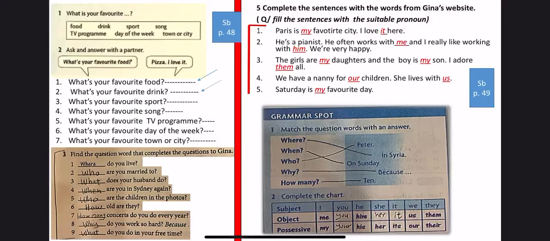Hello students, today we will talk about Unit 7. Unit 7 talks about your favorite thing in English.